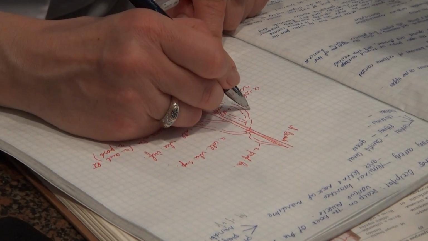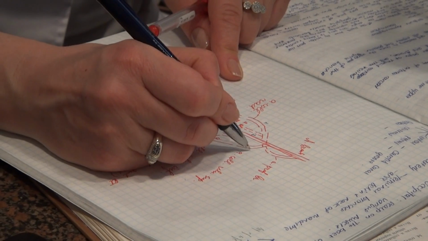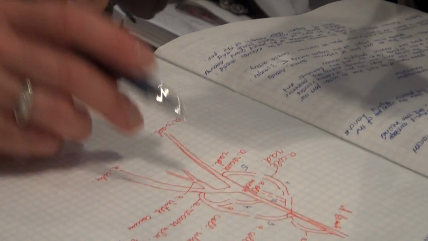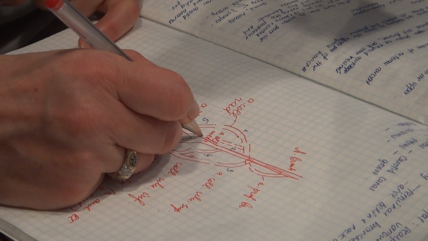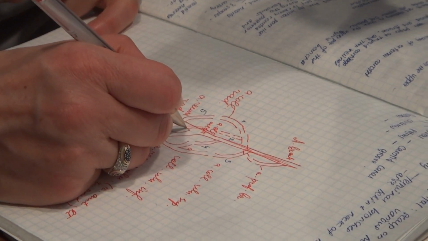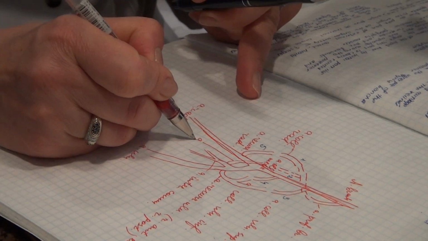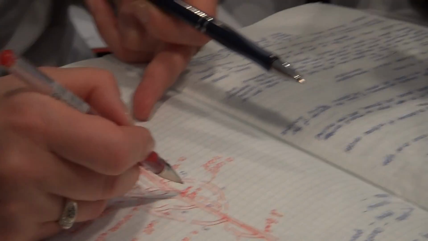How many arteries? 1, 2, 3, 4. This recurrens radialis 5. This interossea communis gives the recurrent interosseal artery, arteria interossea recurrens. Radialis and ulnaris give.